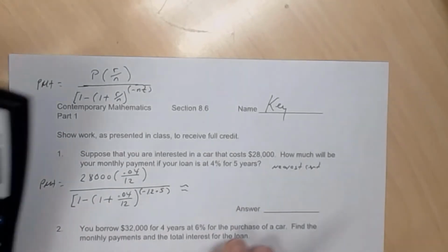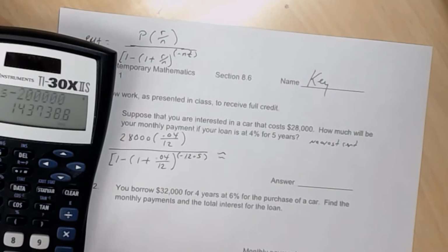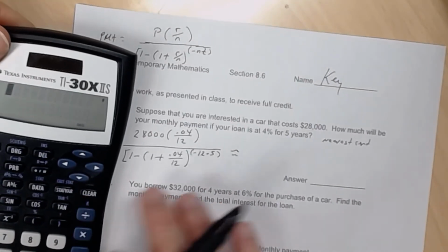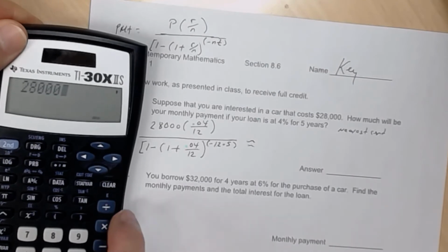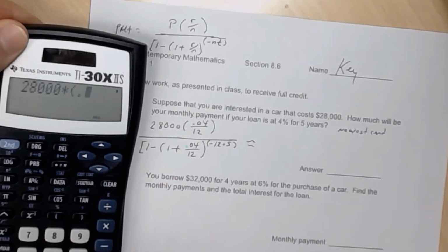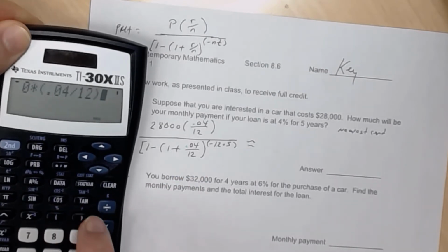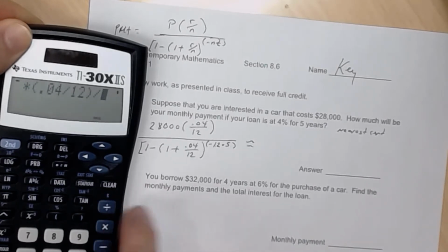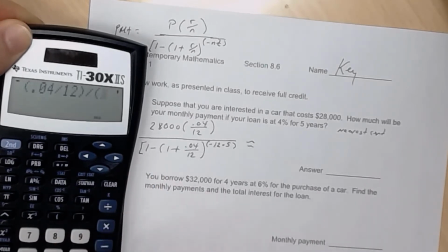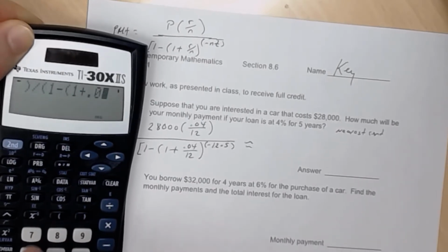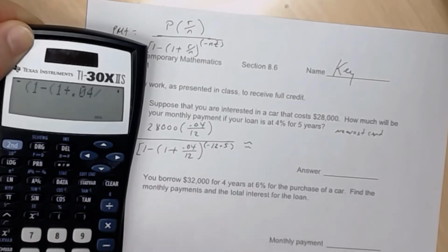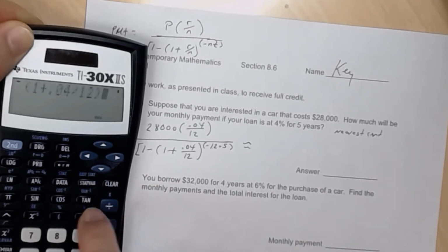All right, so in your calculator, just as before, you're going to say 28,000 times, in parentheses, 0.04 divided by 12, close the parentheses, then divide that by parentheses 1 minus, parentheses, 1 plus 0.04 divided by 12, close the parentheses.